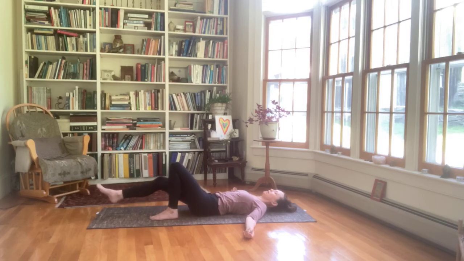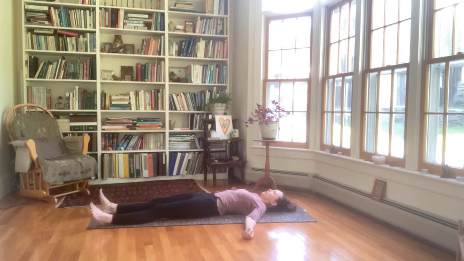Let's straighten the legs out onto the floor and take a moment relaxing in the back with the legs slightly separated. Again, be aware of the whole of the body.